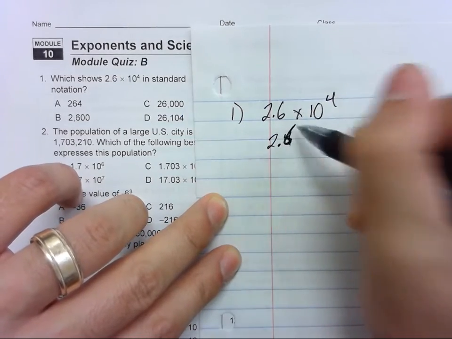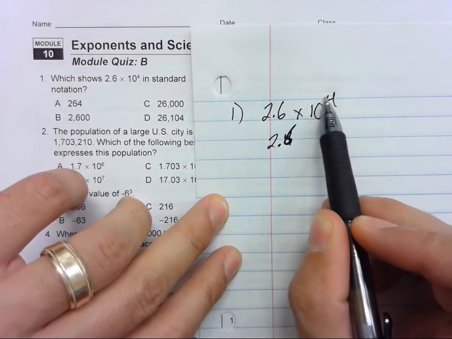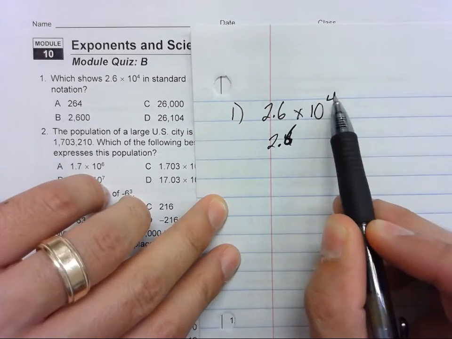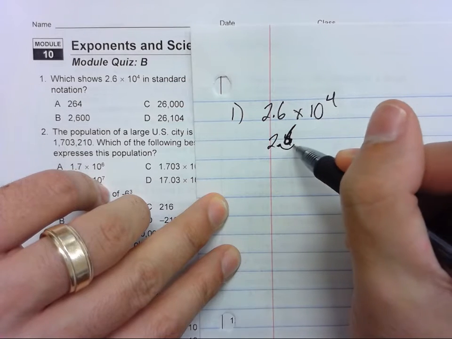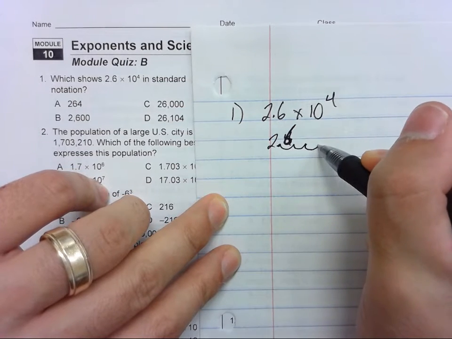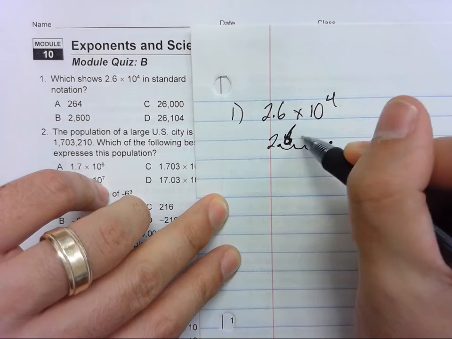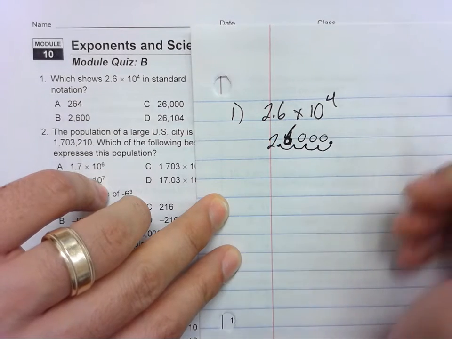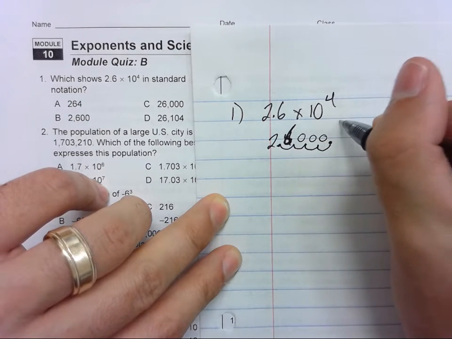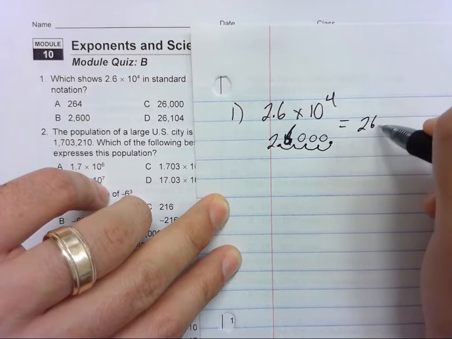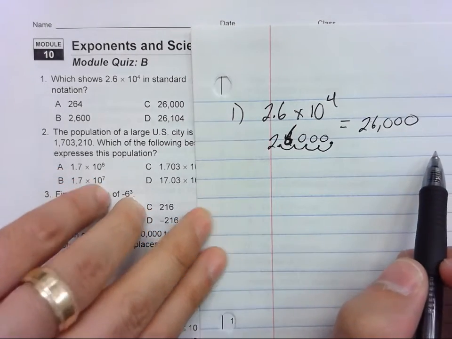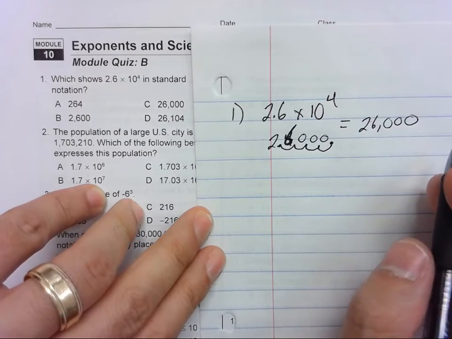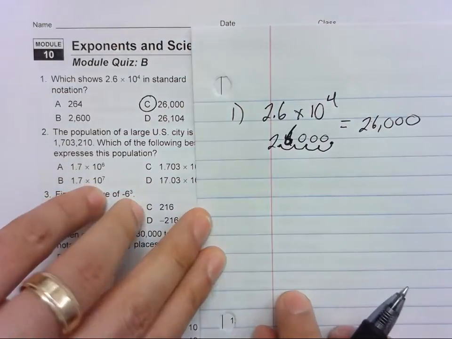2.6. This 4, the positive tells us we're making this number bigger. 4 tells us how many times we're moving it, so we need to move it once, twice, 3 times, and then 4. And fill these in with zeros. So we get 26 with 3 zeros, so 26,000 is C. Moving on to 2.